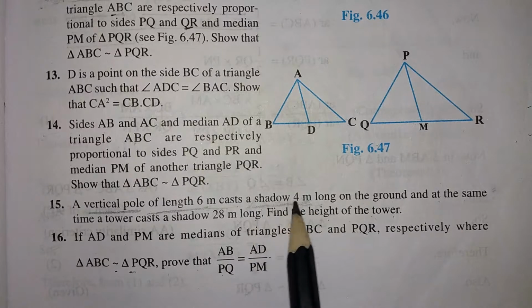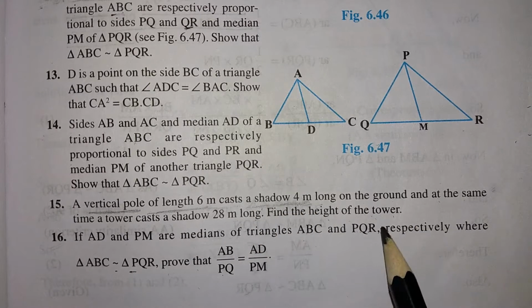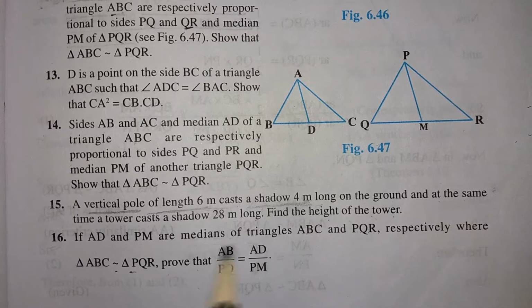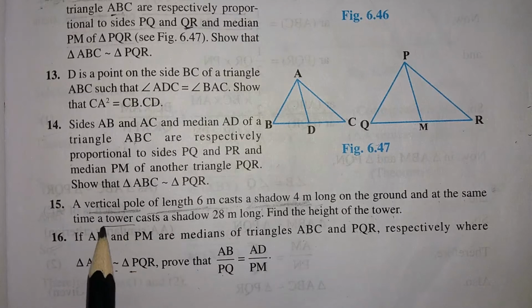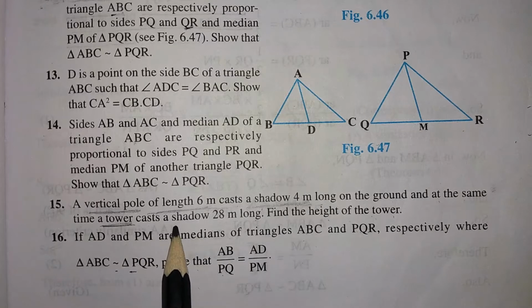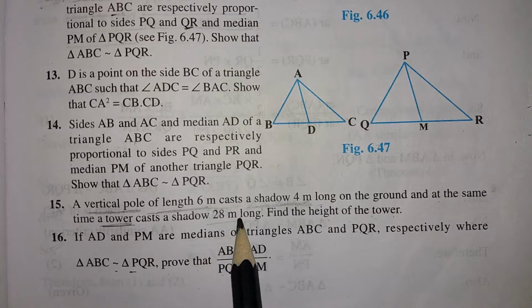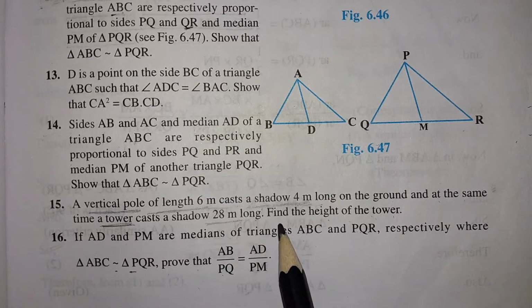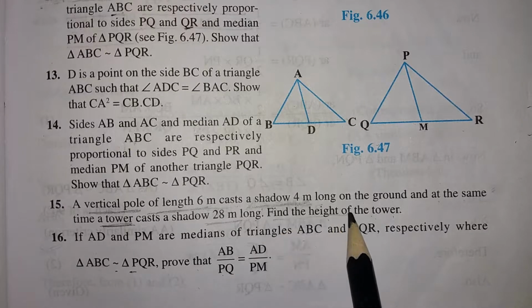At the same time, a tower casts a shadow 28 meter long. Now find the height of the tower.